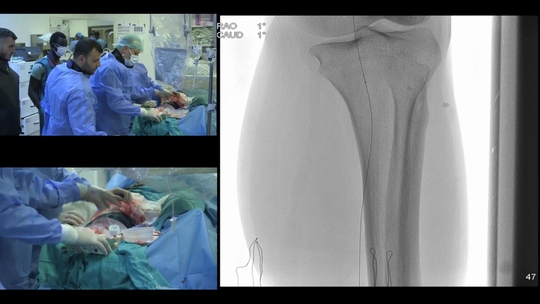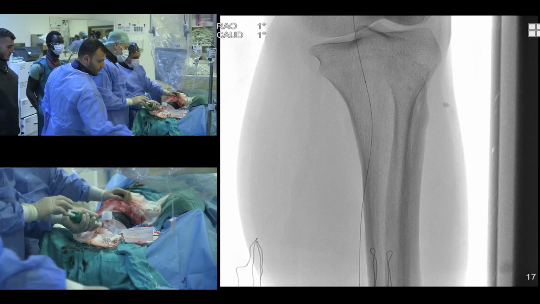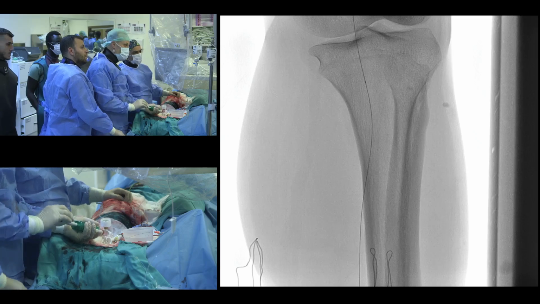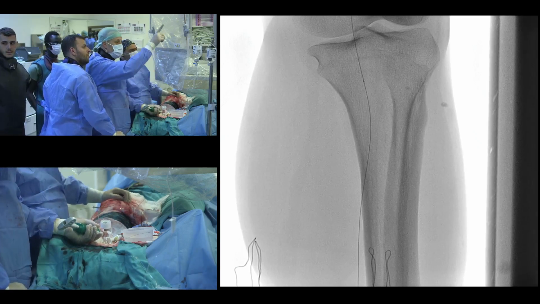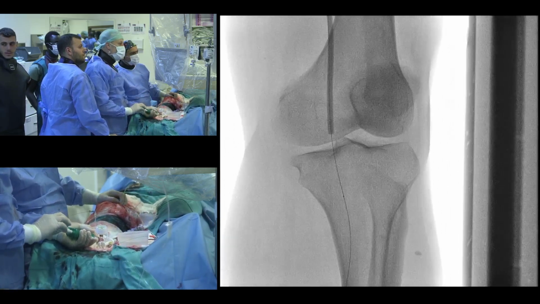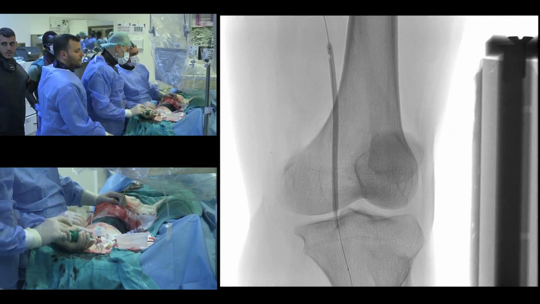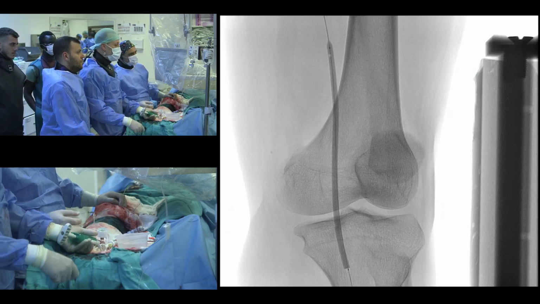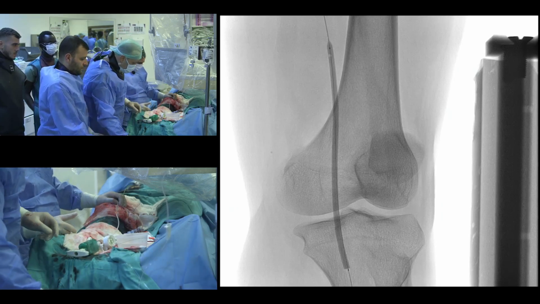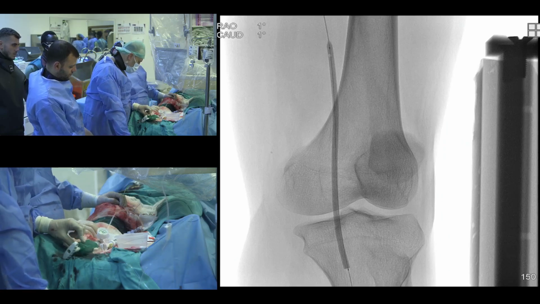After the balloon dilatation, we'll have another image. Yeah, after the balloon dilatation, and then you can. Okay. Ersan, what is the size of this balloon? It's still 5? 4 and 150.